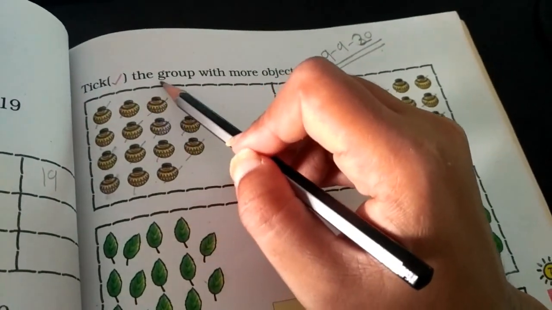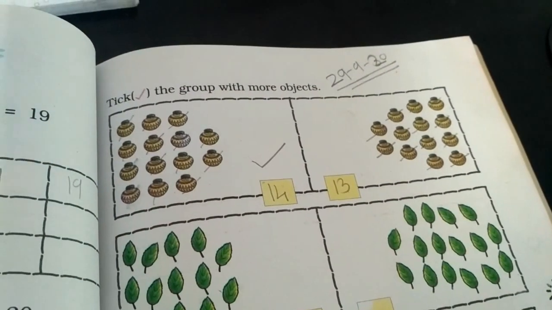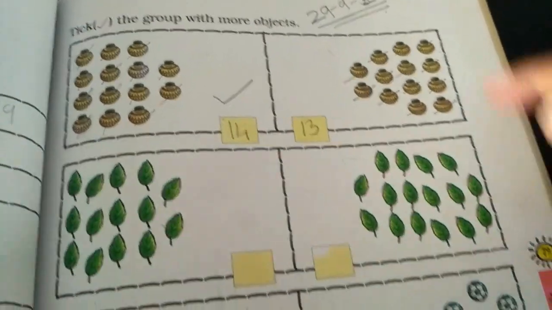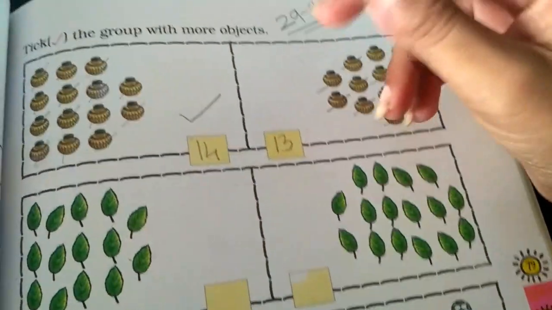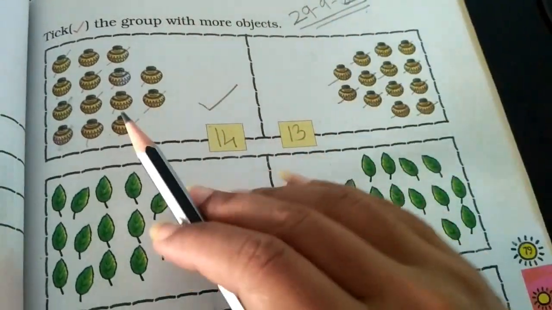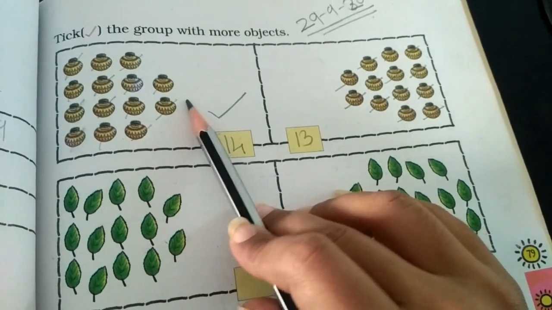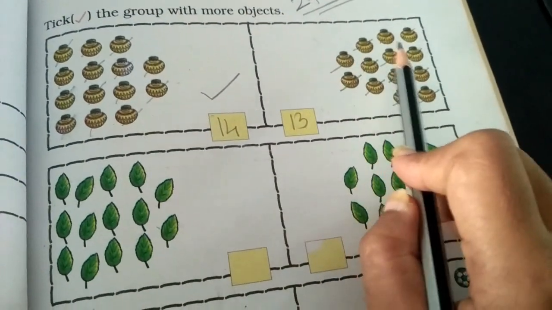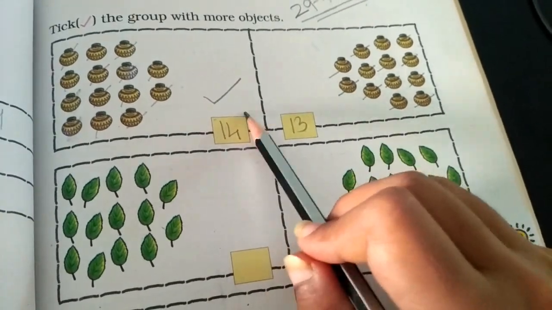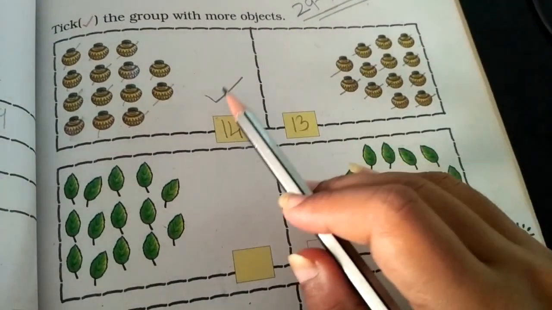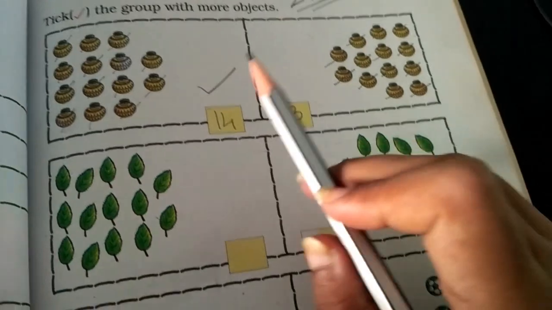Now open your textbook, page number 79, where you will find this activity. Take the group with more objects. In this activity, we have to compare the numbers, right? This is the comparison based activity. So here these are 14 pots and these are 13 pots. So 14 is greater than 13, so we have to take that.